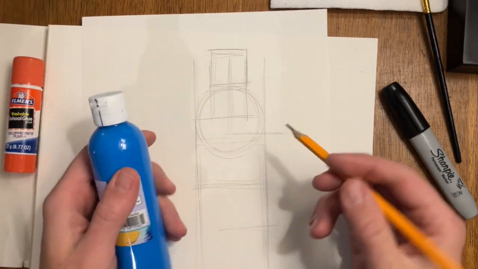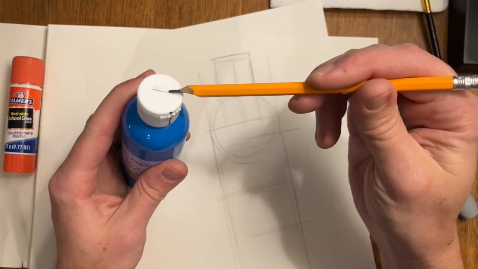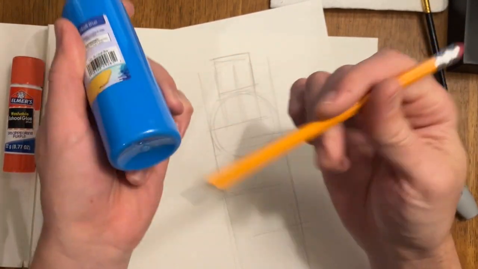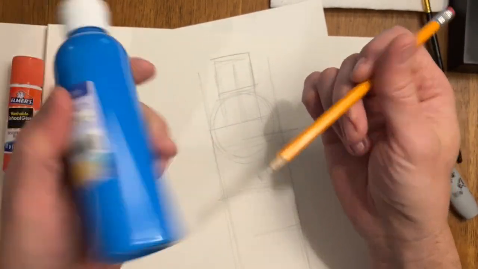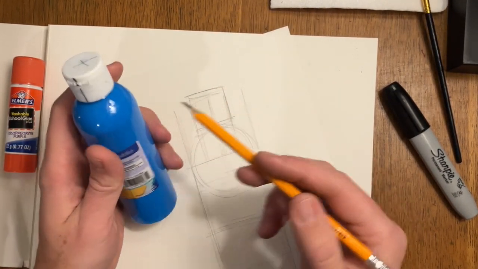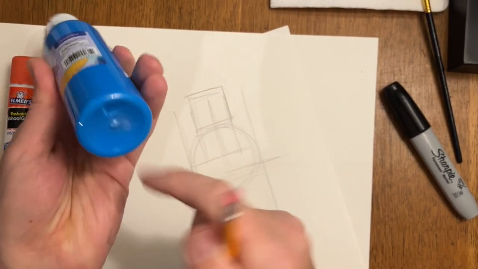So let's check it out. When you're drawing cylinders, you're always gonna have to either see the top or not see the top. You'll see the bottom. You can't see the bottom and the top at the same time. It will break physics. You'll be out floating in the matrix somewhere. So let's just say that I'm looking downwards at this object so I can see the top, can't see the bottom.